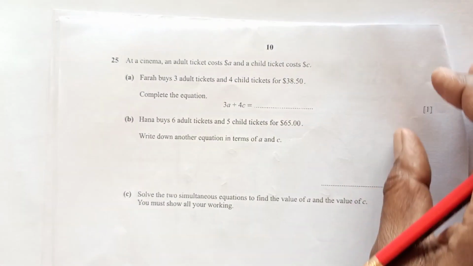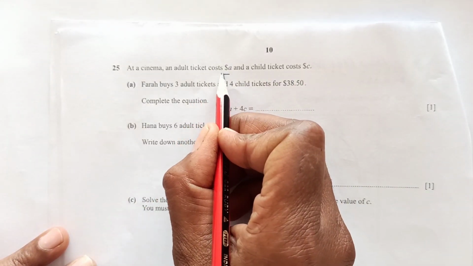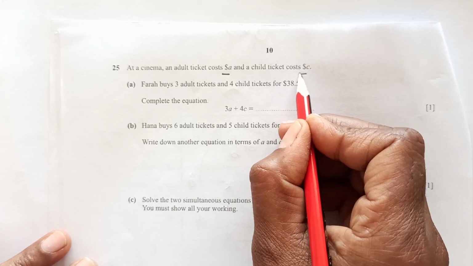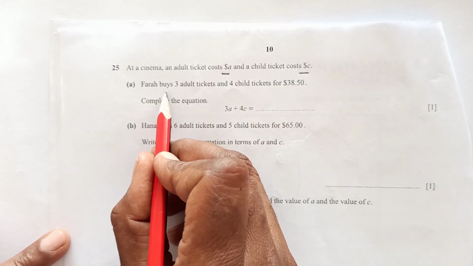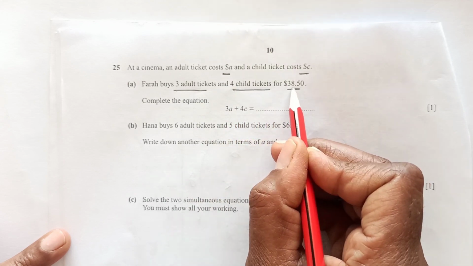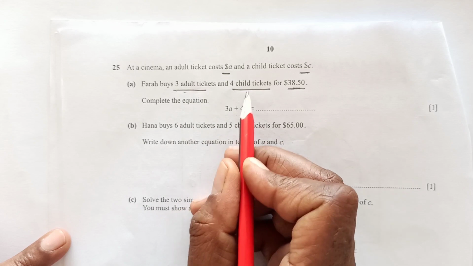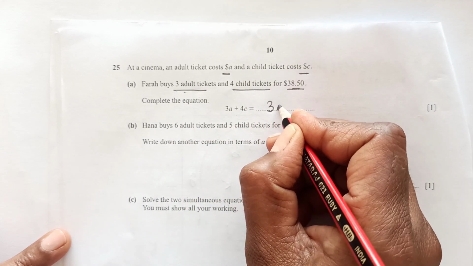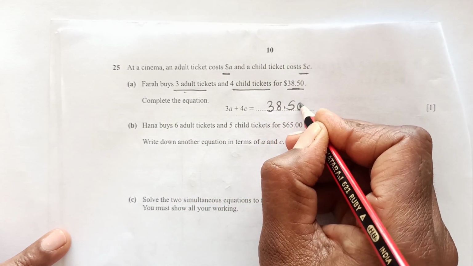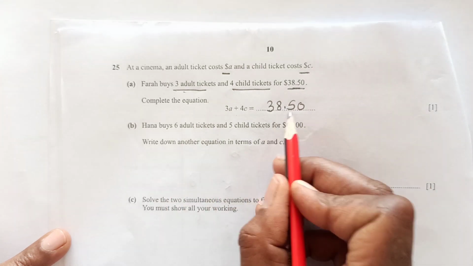At a cinema hall, an adult ticket costs $A and the child tickets cost $C. Farha buys 3 adult tickets and 4 child tickets for 38.50. Complete the statement. 3 times A plus 4C equals 38.50. Simple, right? You can even skip the 0, so 38.5.